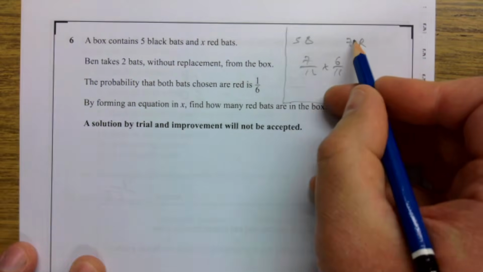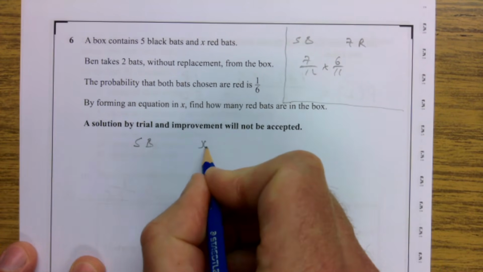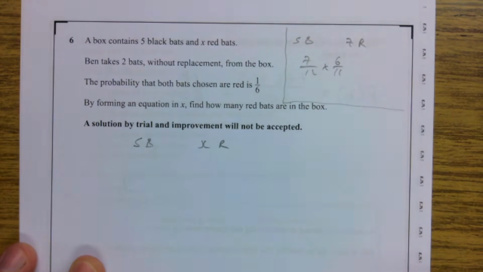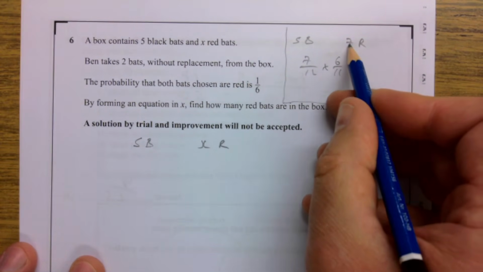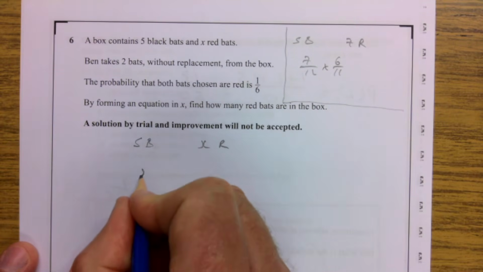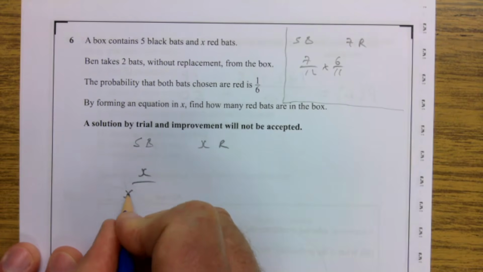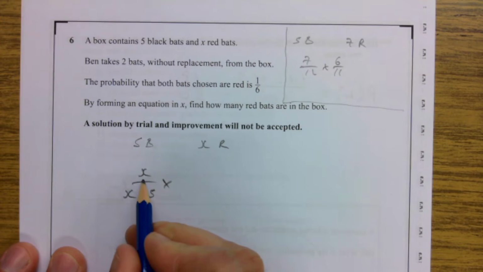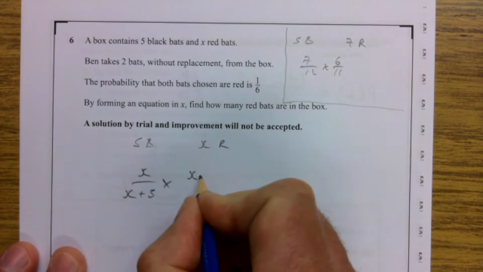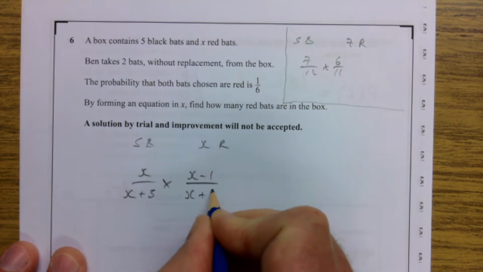So instead of that, we have 5 black and we have x red. We just do exactly the same thing, as complicated as it looks. So what did we do? We picked the 7 here, so I'm going to pick the x here. And where did the 12 come from? It's that plus that, so that's going to be x plus 5. And we're timesing that by the next one. There's now 1 fewer than x, so that's going to be x take away 1. And there's 1 fewer here, so it's x plus 4.